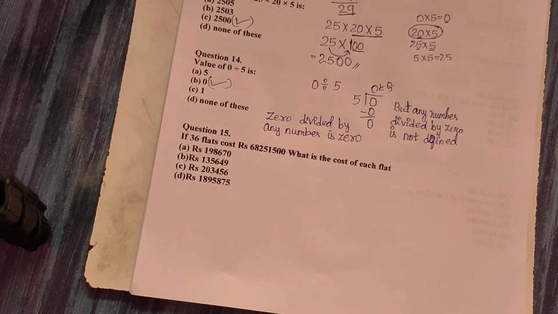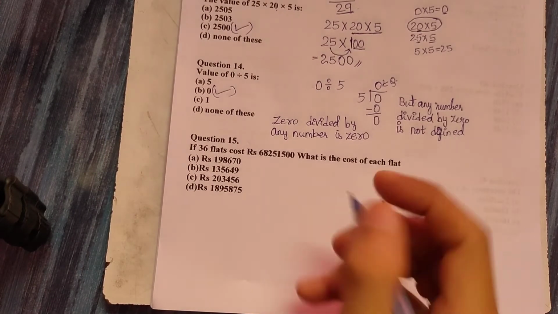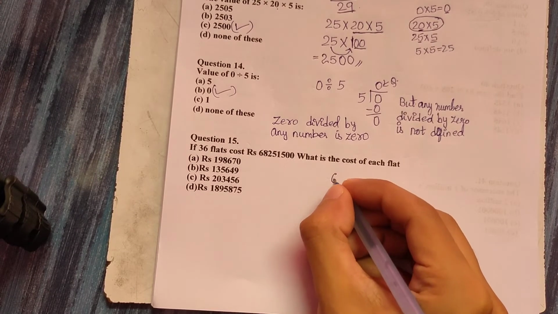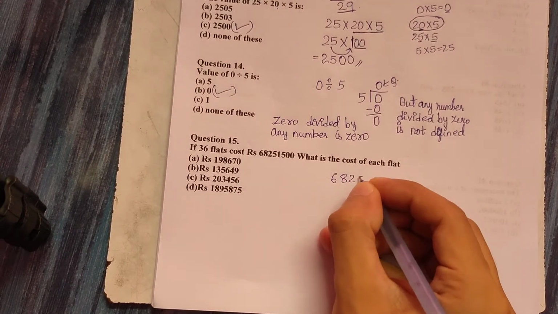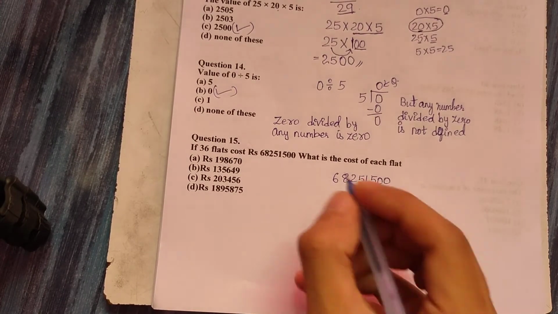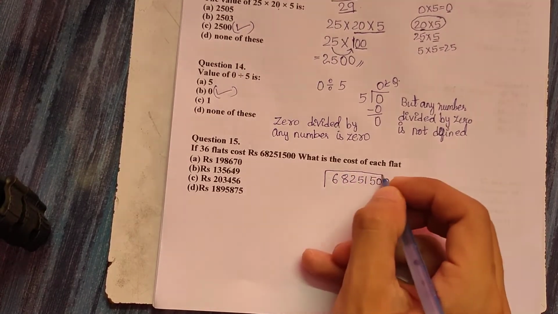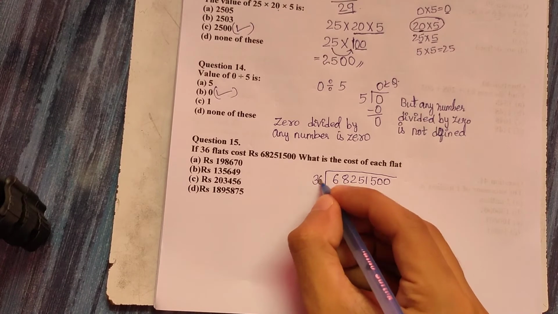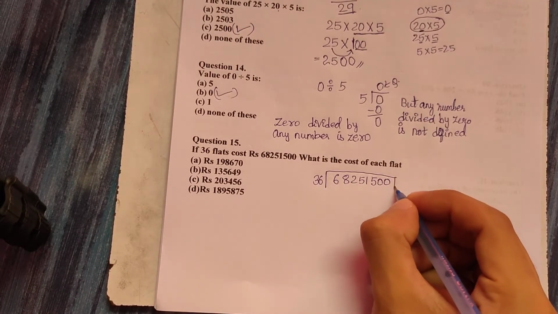Total cost is there. Total number of flats is also there. You need to identify the cost for one flat. So what you will do is divide the total cost by the total number of flats. Okay. So what will be the answer?